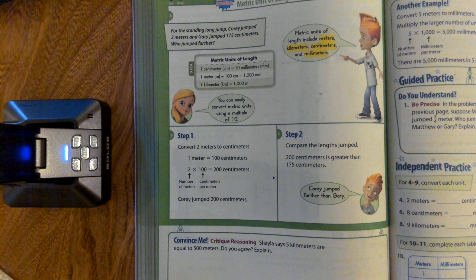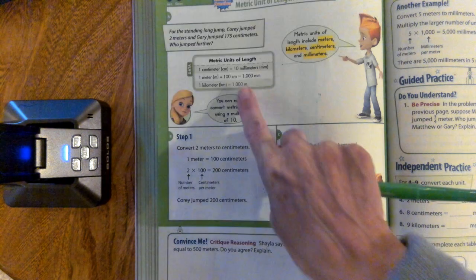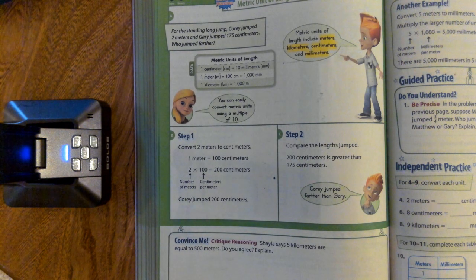It would take 1,000 of those meter sticks to equal 1 kilometer. Okay, so keep this chart handy today when we're doing these conversions. But again, real simple math today.